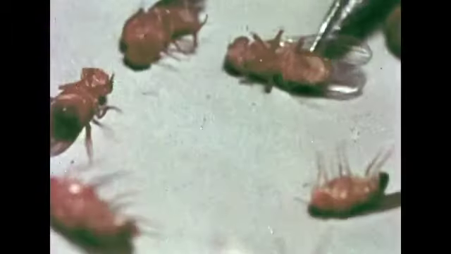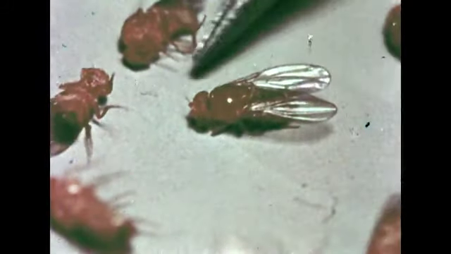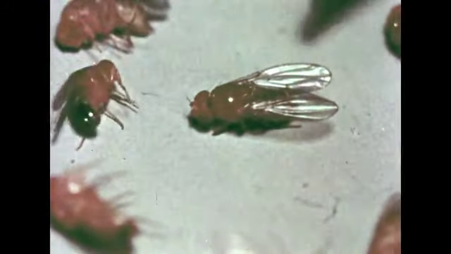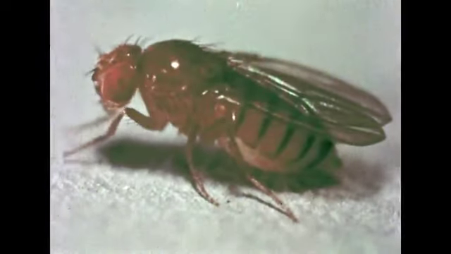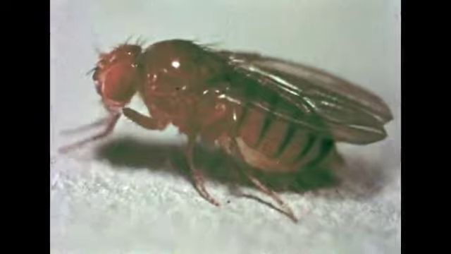After a short time, they can be removed from the bottle. With magnification, we can see their red eyes and transparent wings. Because of their short life cycle, many generations can be produced in a short time. So fruit flies have become a favorite laboratory animal. They are widely used in experiments concerned with genetics because of their short life cycle and large chromosomes. They are also used for other kinds of studies.